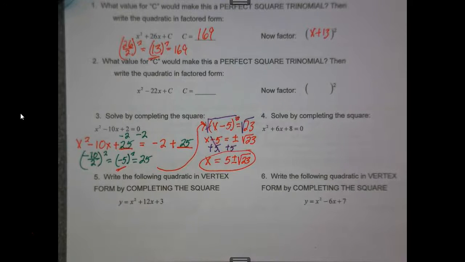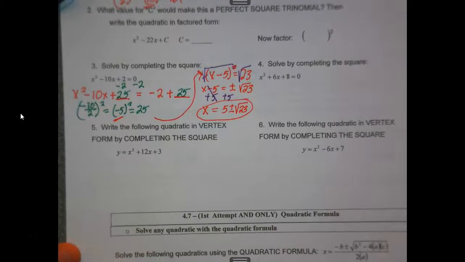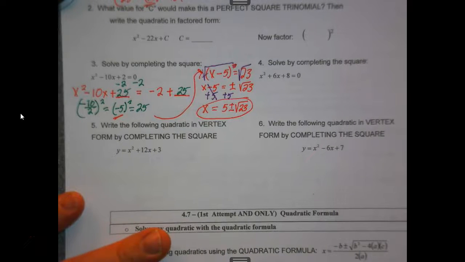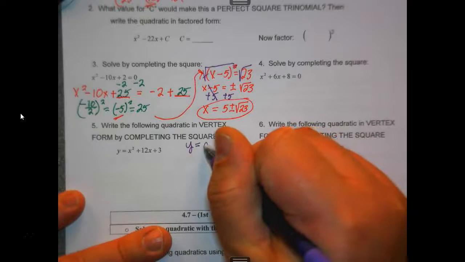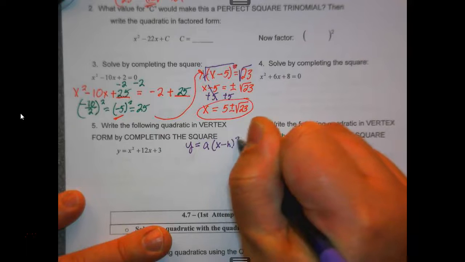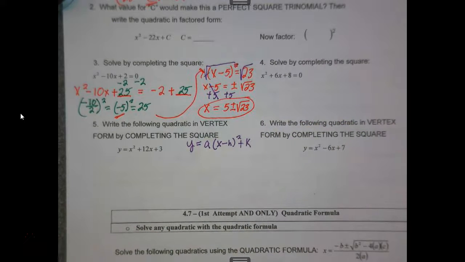Okay, number 5. It says put it in vertex form by completing the square. What's vertex form? That's right, y equals a times x minus h squared plus k. Okay, we're going to have to complete the square, so we're going to have to add a perfect square.